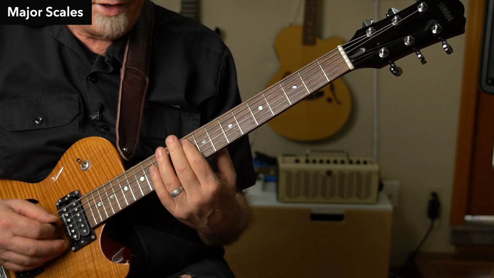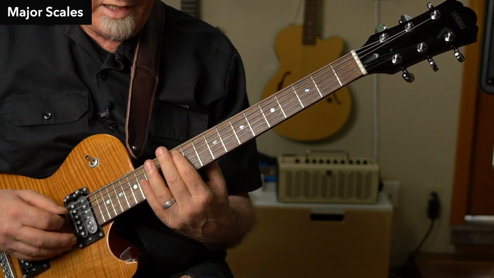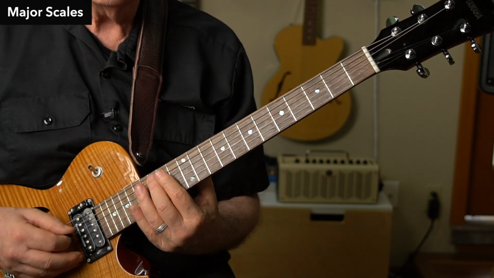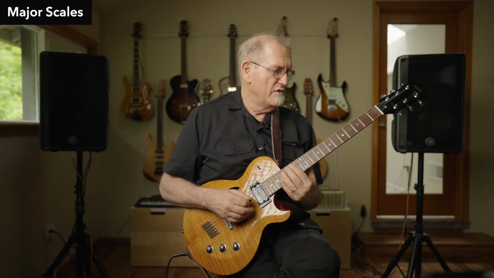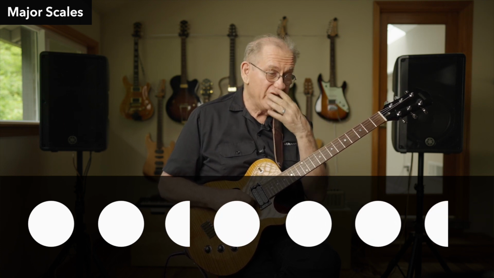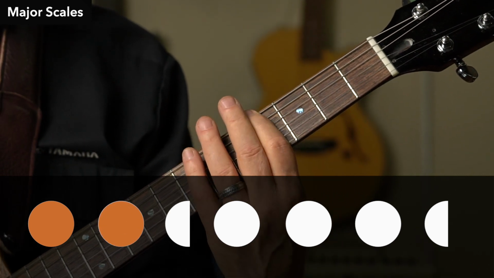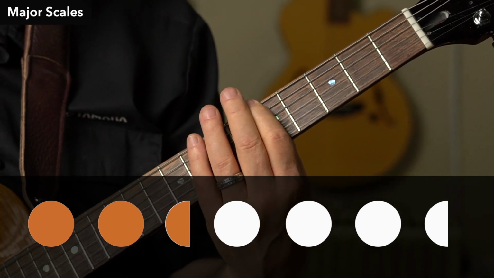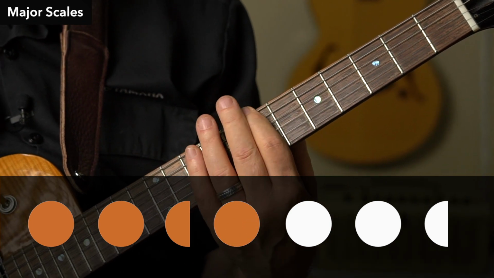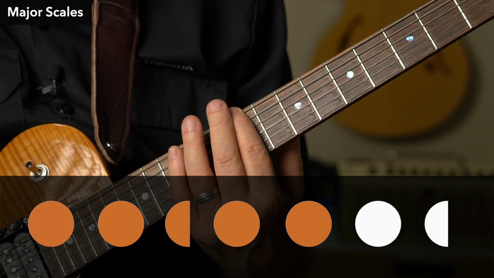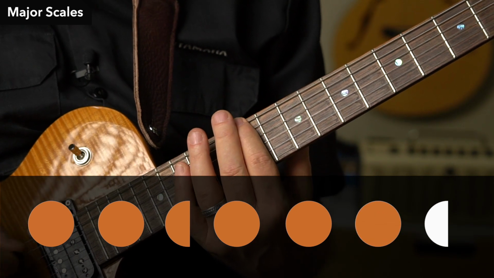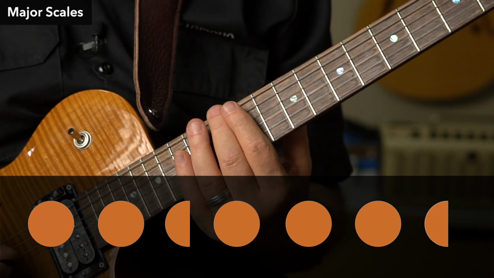F to G, whole step. G to A, whole step. A to B, whole step. B to C, half step. So the formula is whole, whole, half, whole, whole, whole, half. If I go up any string, let's just take the low E. Whole step to F sharp, whole step to G sharp, half step to A, whole step to B, whole step to C sharp, whole step to D sharp, half step to E.